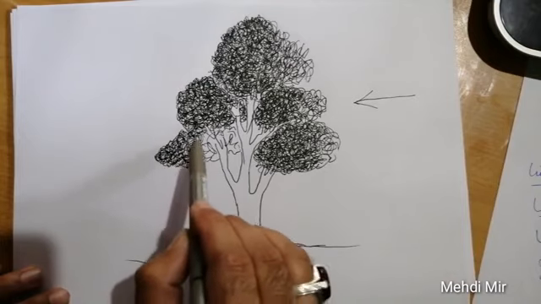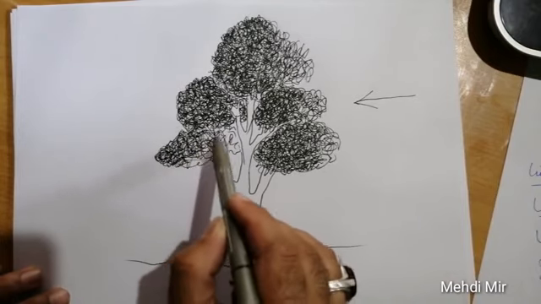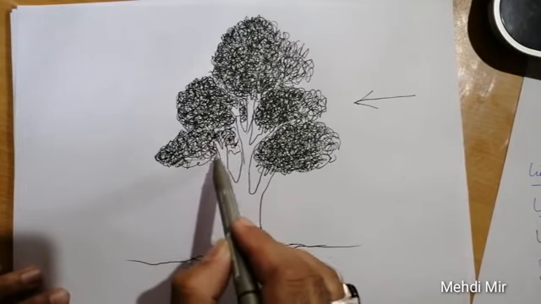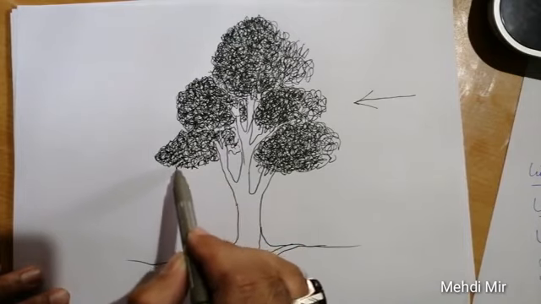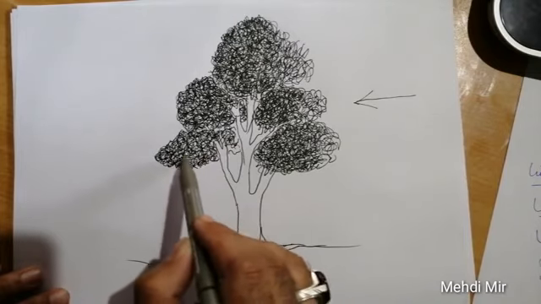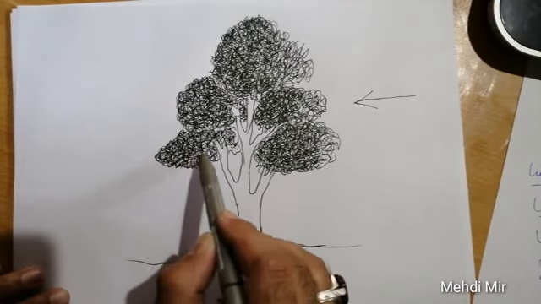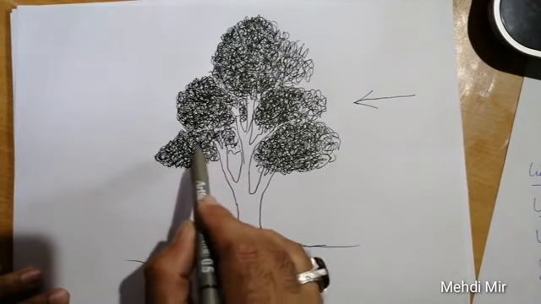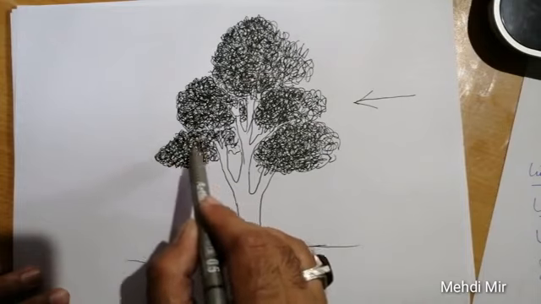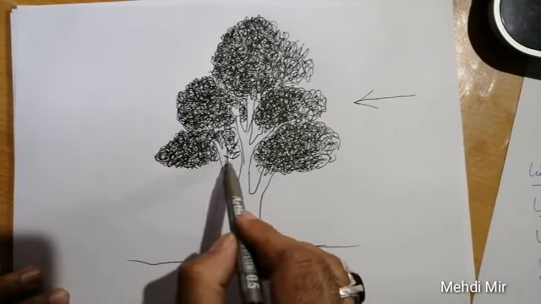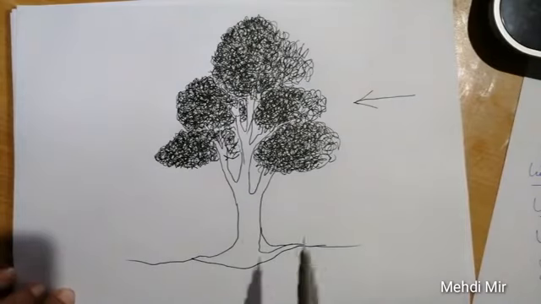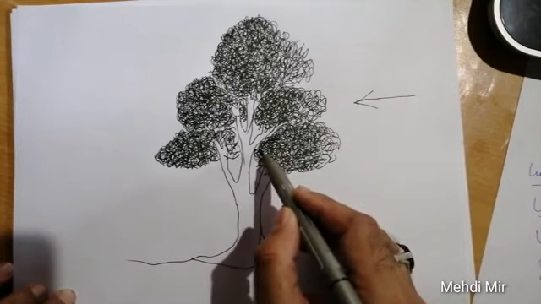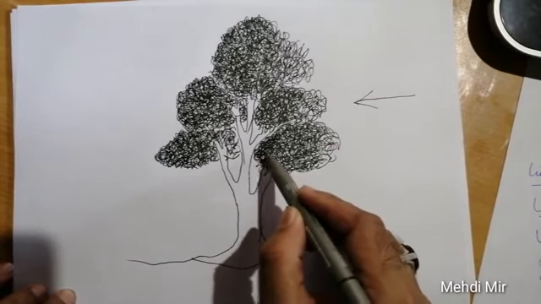See, our drawing is only about lines. I'm drawing only the lines here. See, only the lines and nothing else. If you want to give it a denser look, you have to make it a bit more dense from this side.